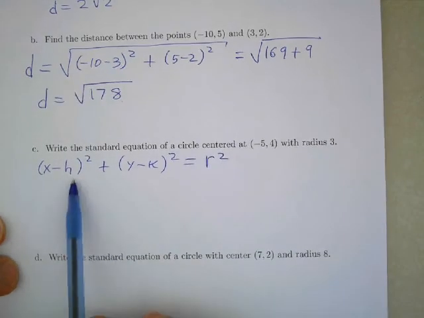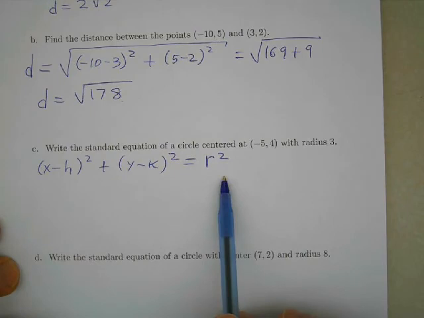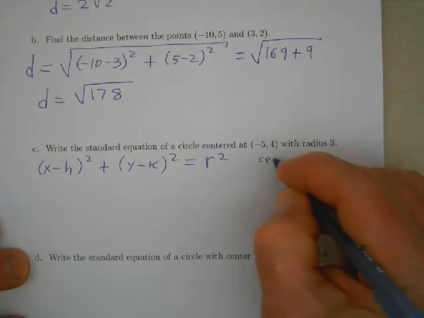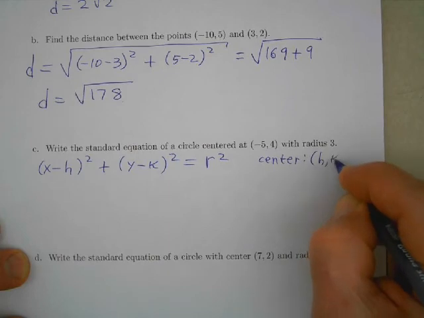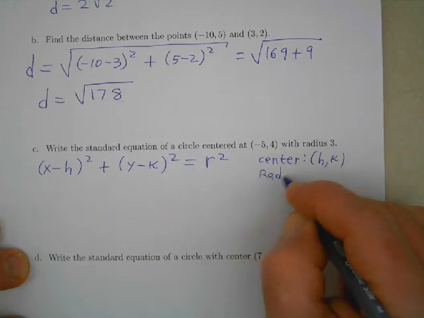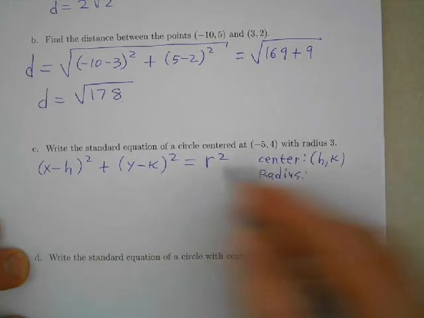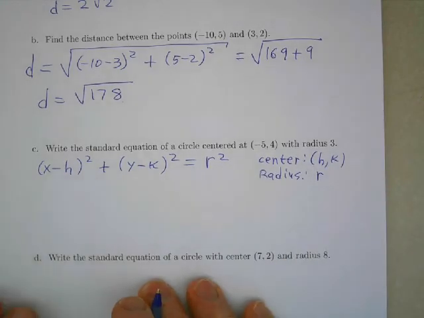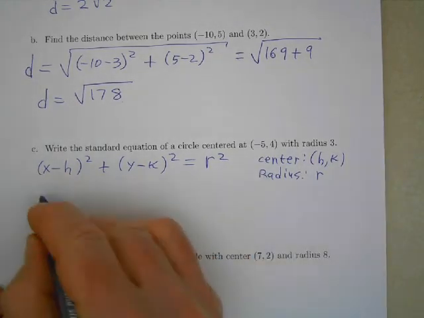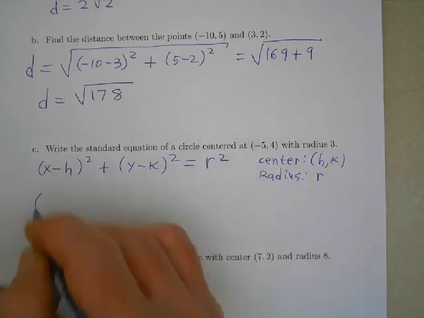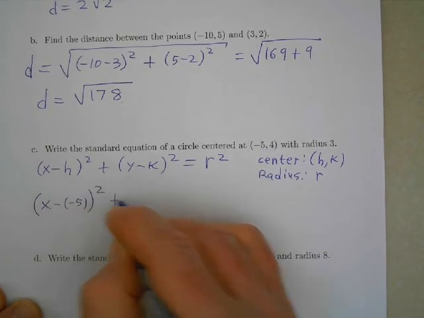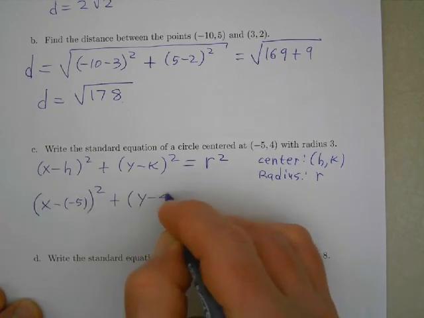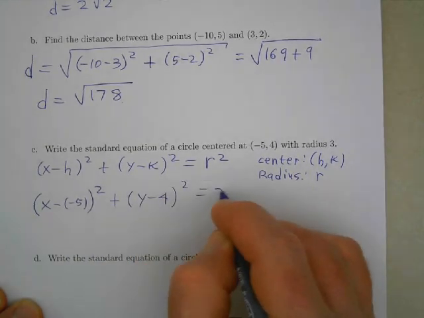This is the standard equation of a circle if the center is the ordered pair (h, k) and the radius is the square root of r squared, or r. Okay, so we're given the x and y coordinates of the center, so it's x minus -5 quantity squared plus y minus 4 quantity squared equals 3 squared.